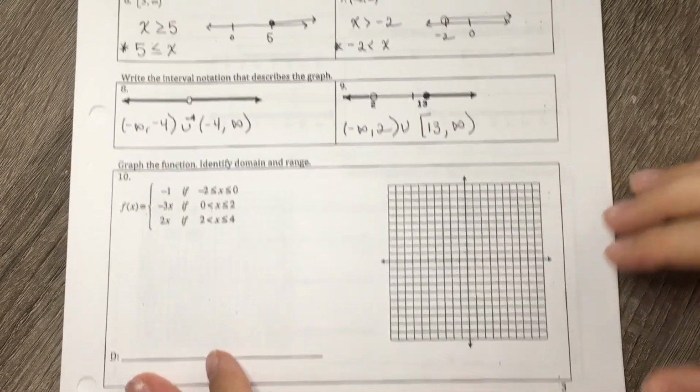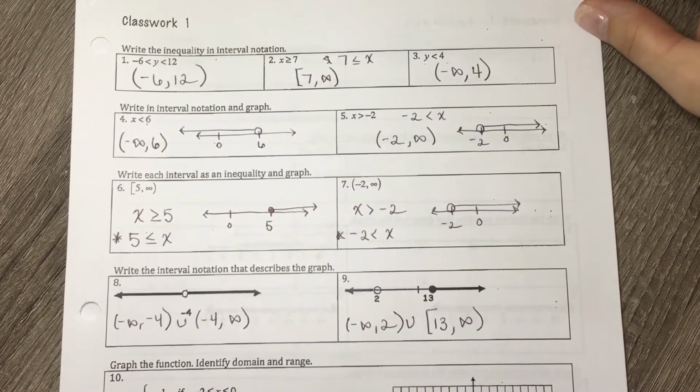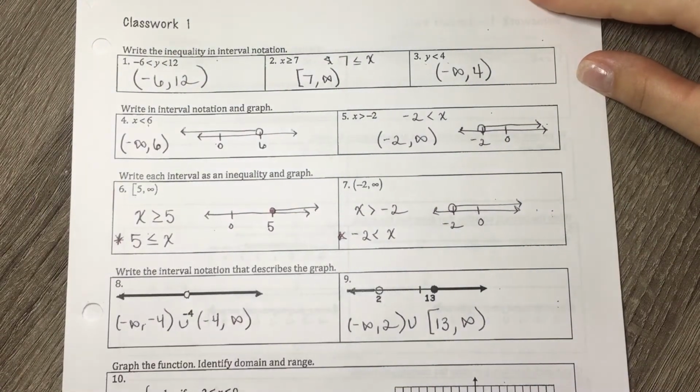All right. Number 10, we're also going to skip, and that's going to finish it up for everything that we're doing in the packet today. I am going to do some more practice problems on a sheet, so don't go anywhere. This would be a good time to pause the video and make sure you have all of this down.